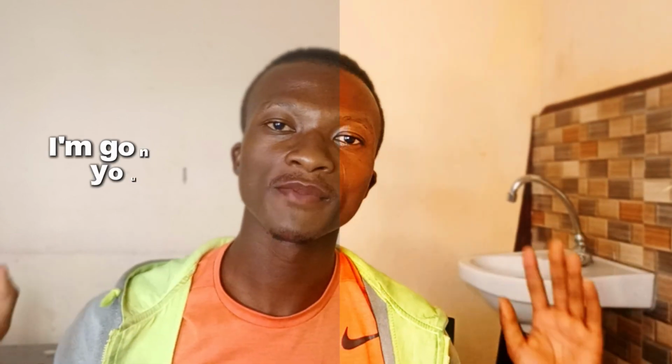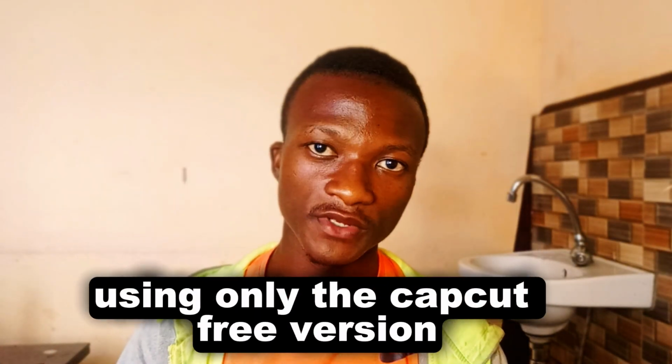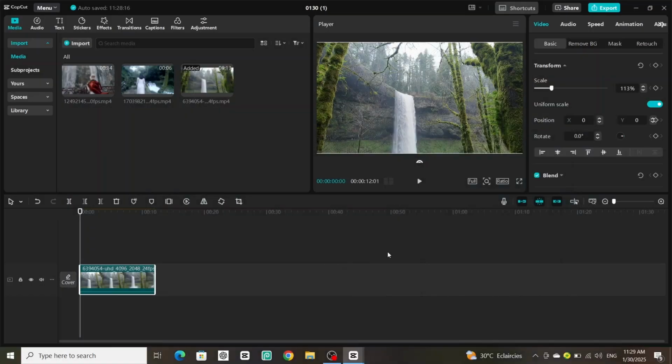Hey guys, in this video I'm gonna show you how to get the Hollywood look using only the CapCut free version, or how to color grade using CapCut for free. The first thing you need to do is to upload your video on the timeline, and I already did that. So let's go and let's color grade this video.